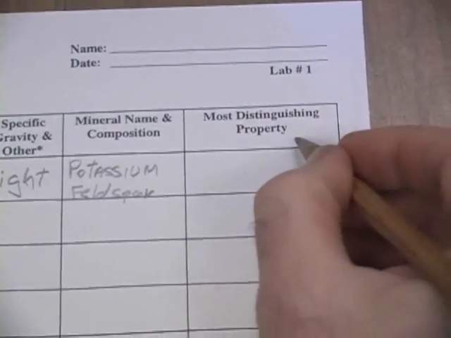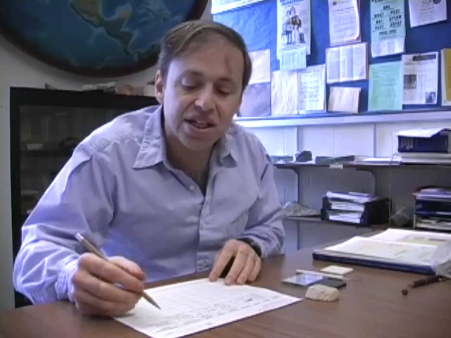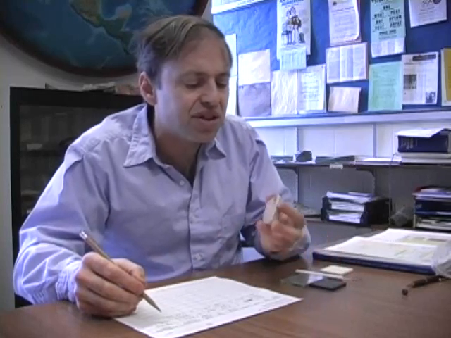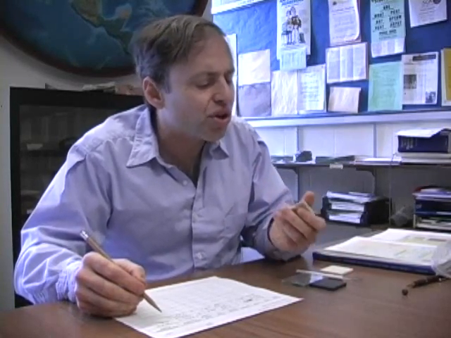Now this last column, which is for most distinguishing properties, is the most important of all to you, because at a future time, at your midterm exam, you're going to be given a bunch of unknown samples, and you're going to have to be able to determine what they are without the use of your book. So here what you need to put in this is to be able to give it a distinguishing feature so that in the future you look at it and you say, oh yes, that's potassium feldspar.